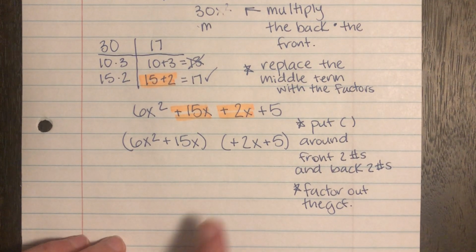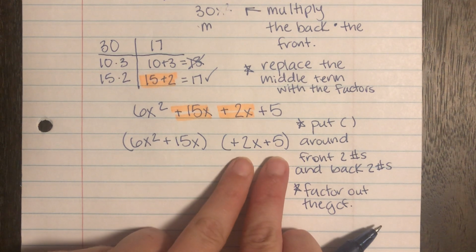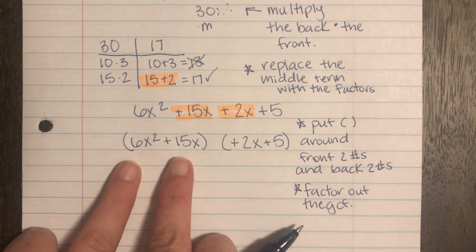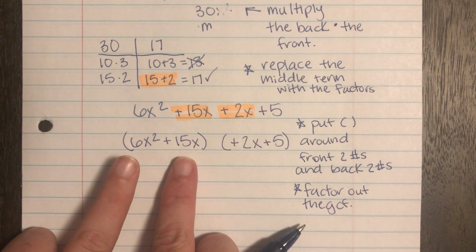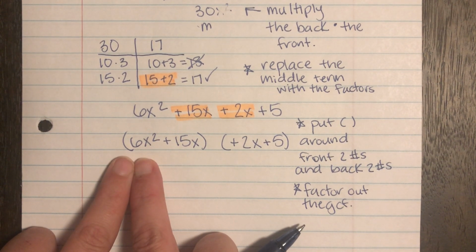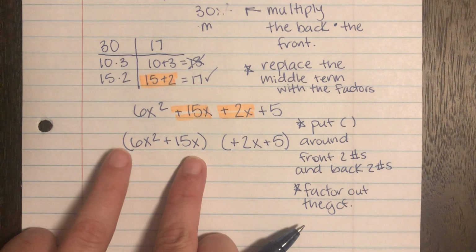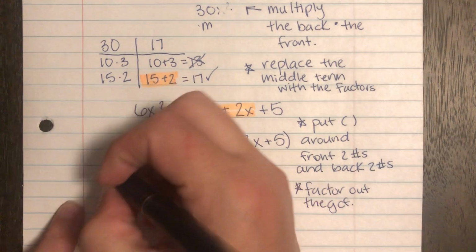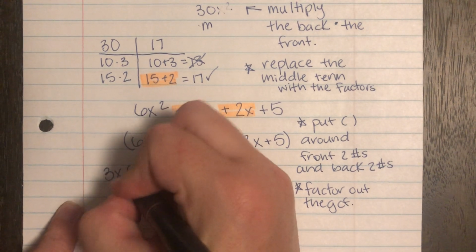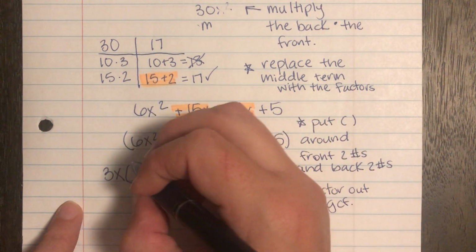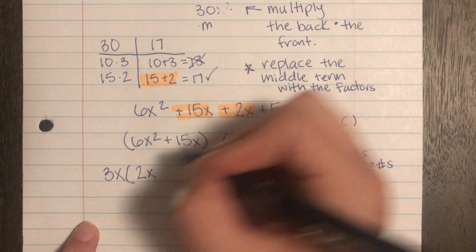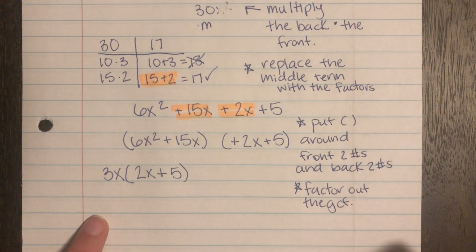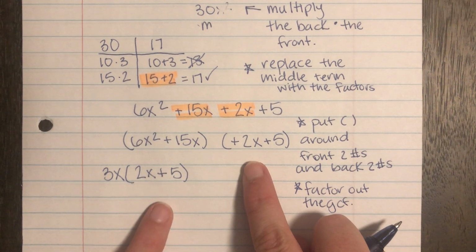And we're going to talk about that in a little bit because if you notice, both of these are prime. There is no GCF. All right, so if we're doing this one, we're going to have 6x squared plus 15x. We have an x on both of these, and I know that 3 can divide into both. So I'm going to factor out 3x. And inside my parentheses, I have 2x plus 5. Notice anything? Huh?